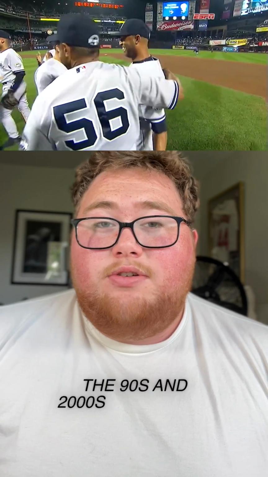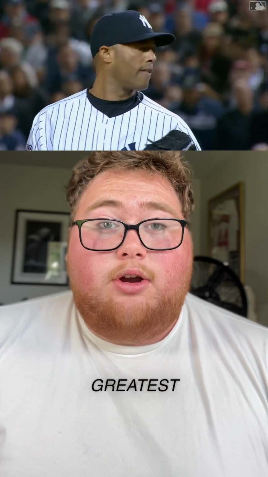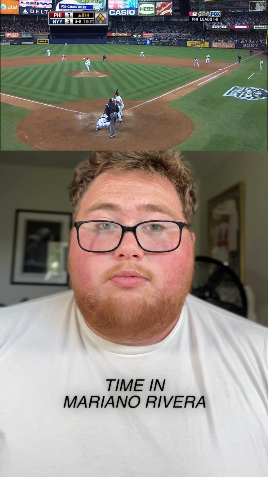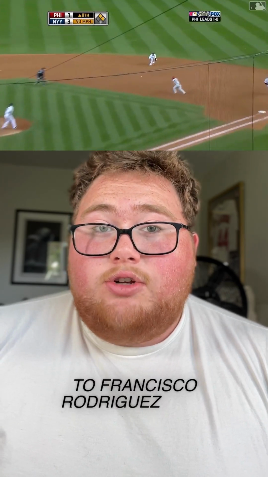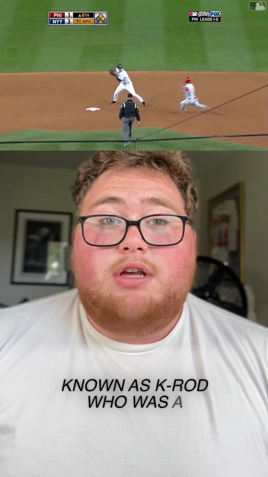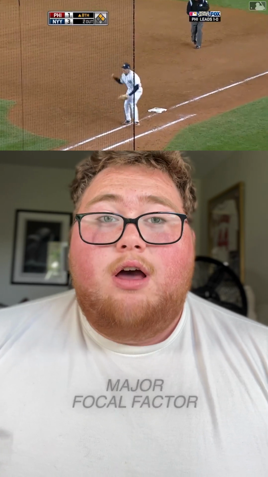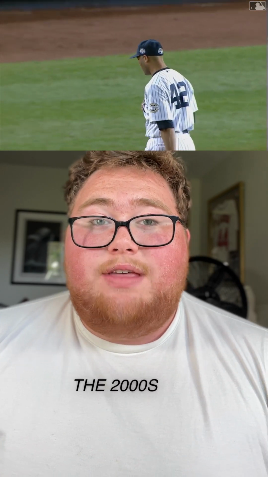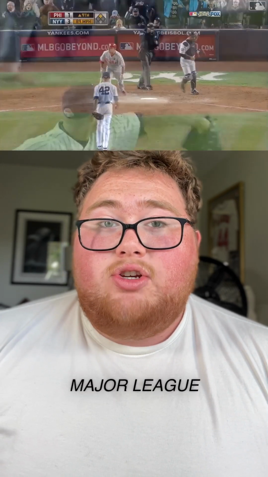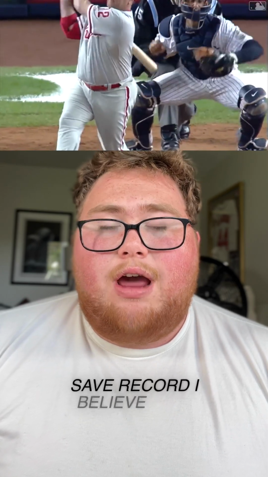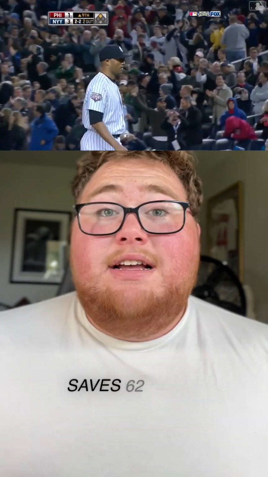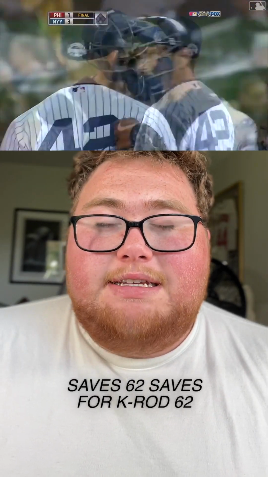But through the 90s and 2000s, we've seen the likes of arguably the greatest closer of all time, Mariano Rivera, to Francisco Rodriguez, also known as K-Rod, who was a major focal factor of the Angels' successes in the 2000s and still holds the Major League single season save record, I believe at 68 saves. 62 saves for K-Rod. 62.